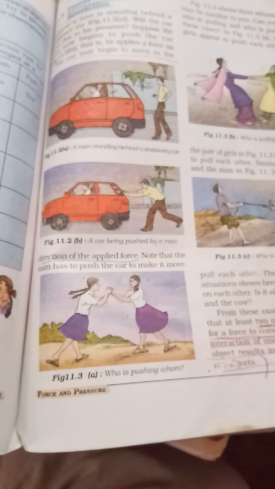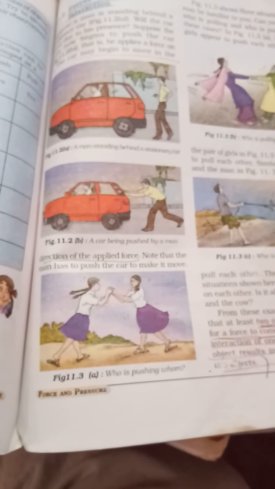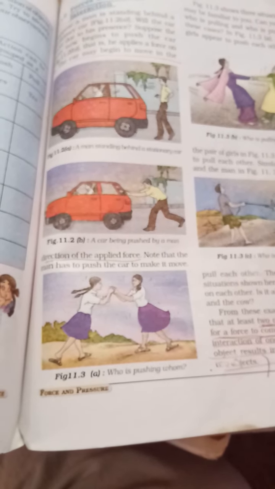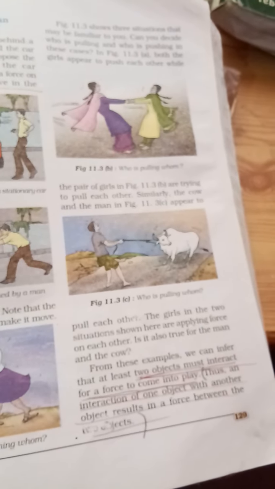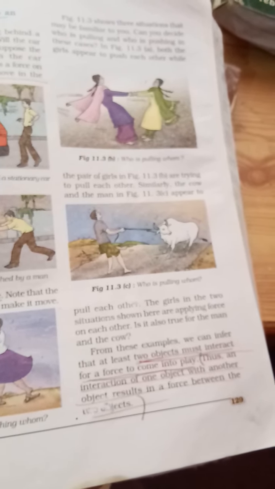In figure 11.3a, the two girls are pushing each other. In 11.3b, the two girls are pulling each other. In the last figure, the person is pulling the ox, and the ox is in turn pulling the man towards it. So these are examples of force applied.